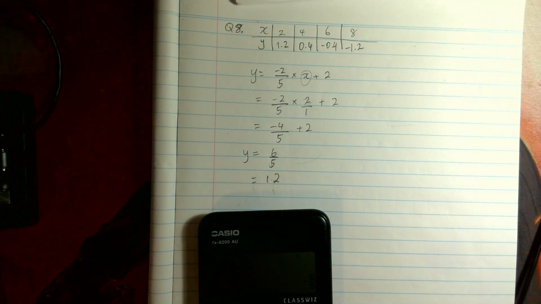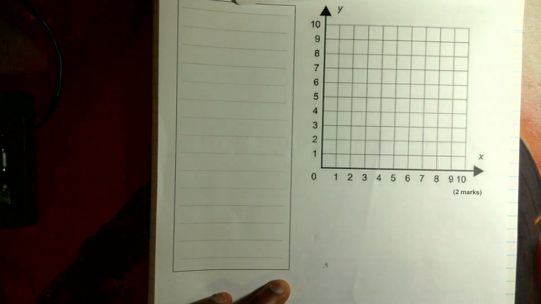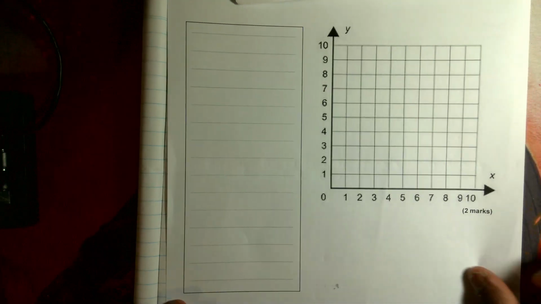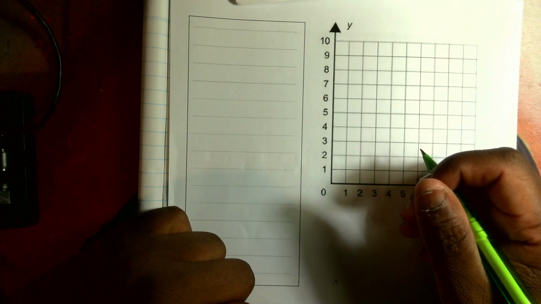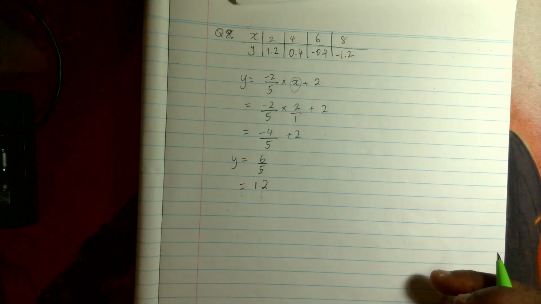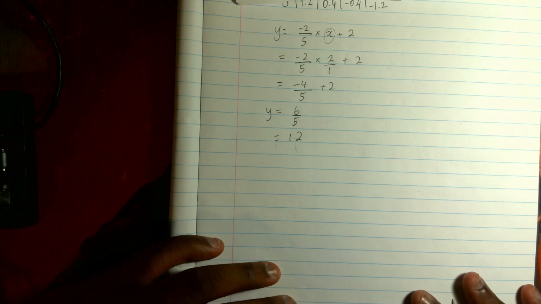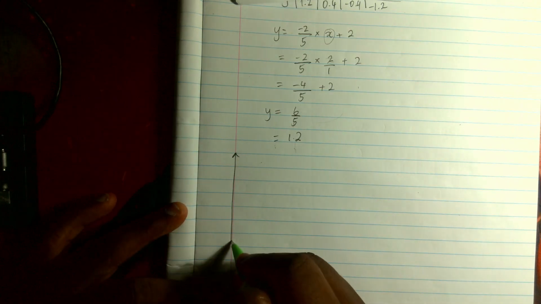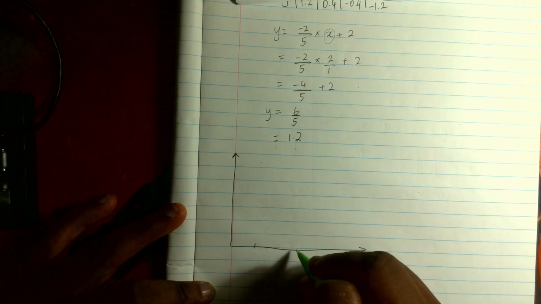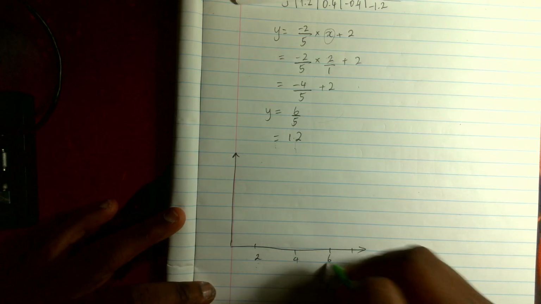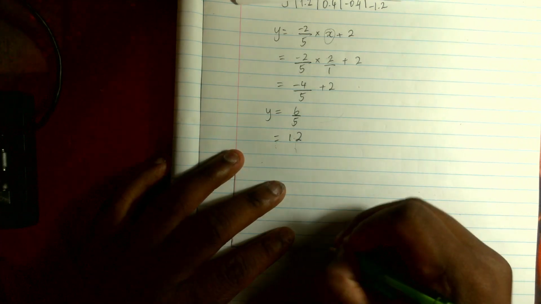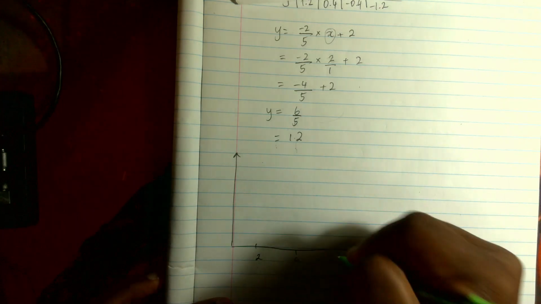Alright, let's graph it. Let's draw up our own axis, improvising it on the fly. So I've got 2, 4, 6, and 8.